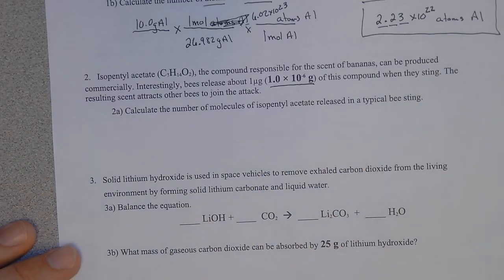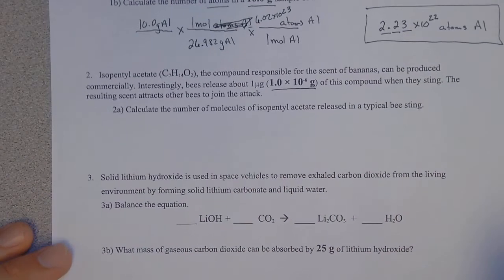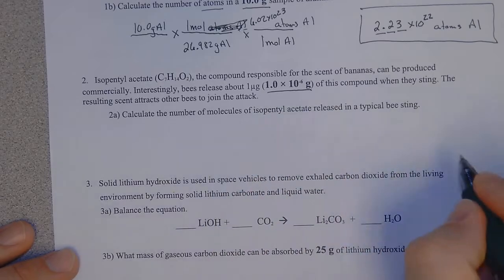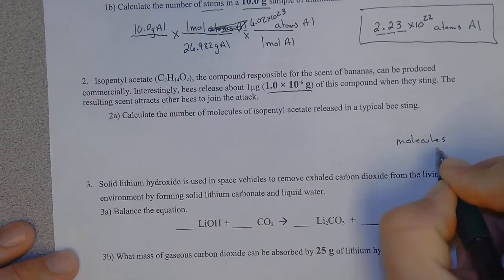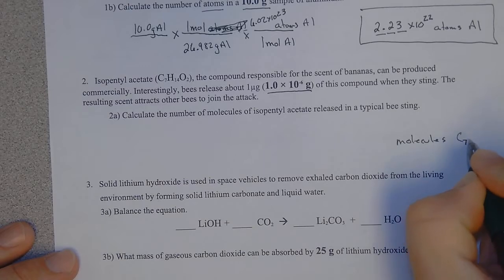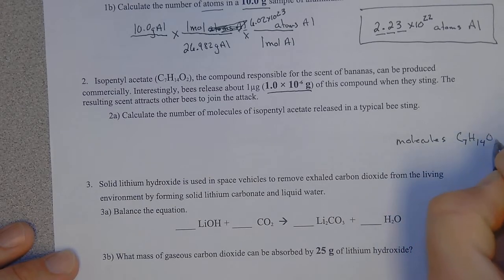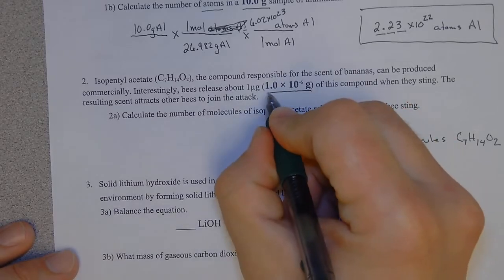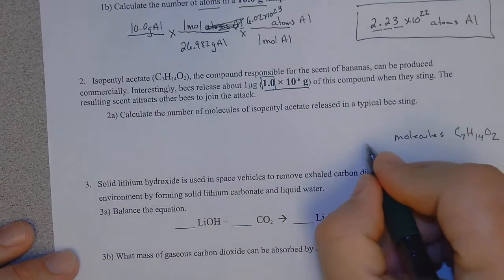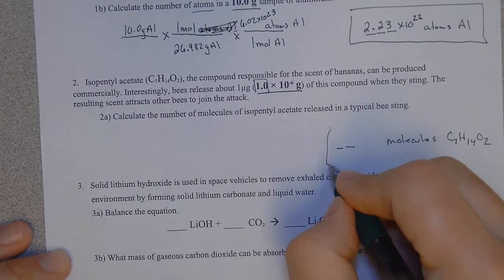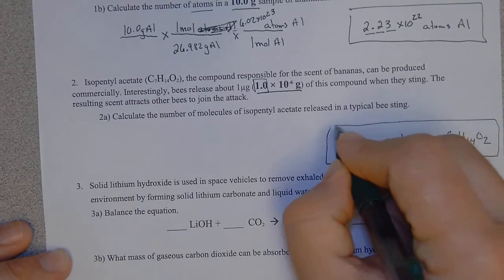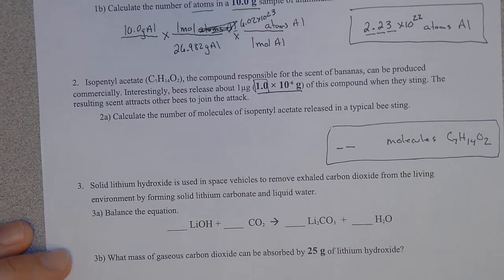The resulting scent attracts other bees to join the attack. Calculate the number of molecules, so I want to end up in molecules, which is a type of particle, of C7H14O2. Okay, and from this number right here, it tells me I'm going to have 2 sig figs. Okay, and that is going to be what my answer is.